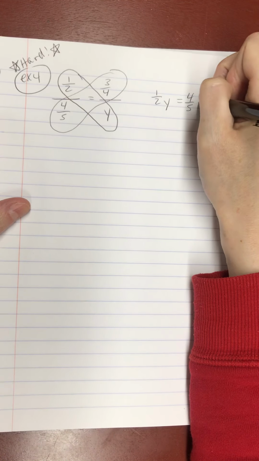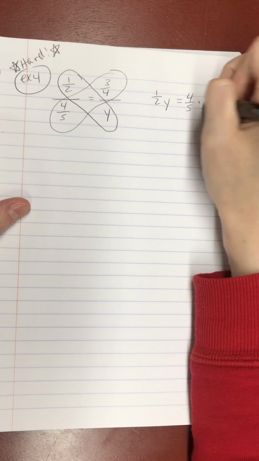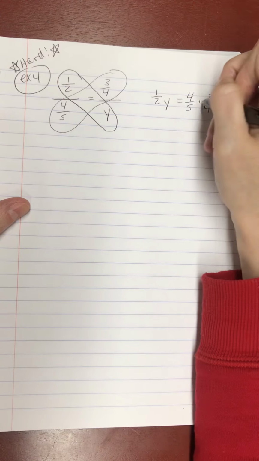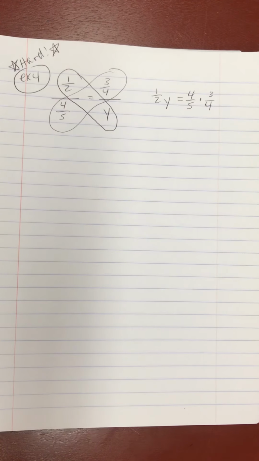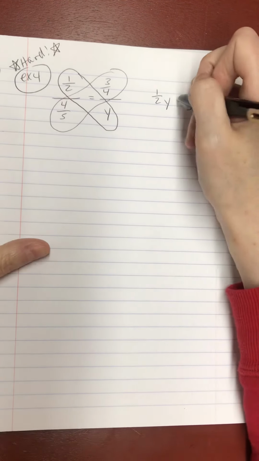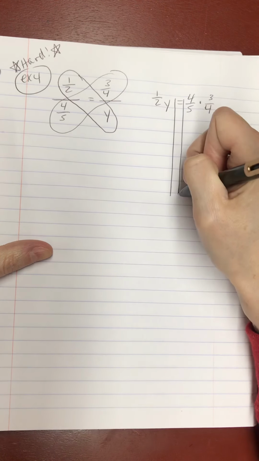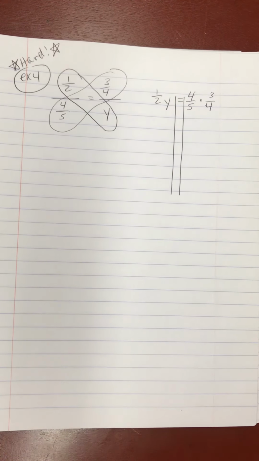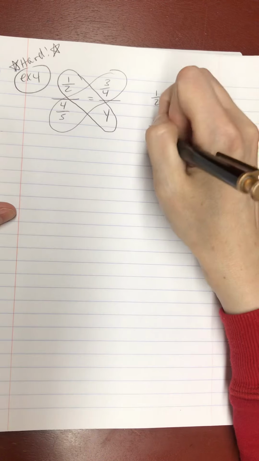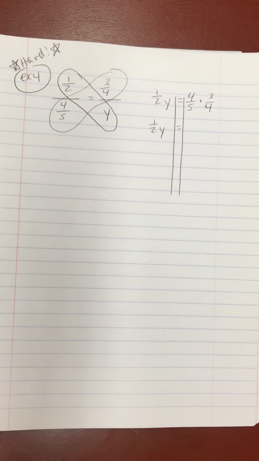4/5 times, I'll just write it this way, you could use parentheses if you want, doesn't matter, times 3/4. Okay, so this is what you end up getting for your proportion when you multiply the diagonals. Okay, so now we're gonna bring down the 1/2 y, we'll get to him in a second, equals, and we're gonna go ahead and multiply these 2 fractions together.